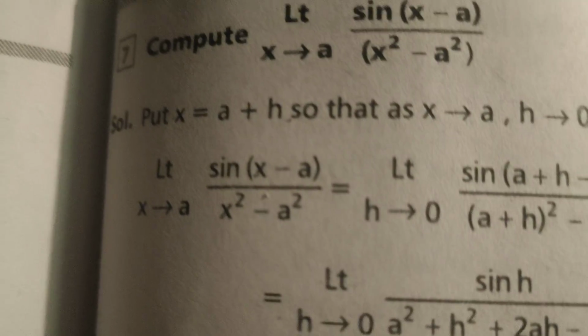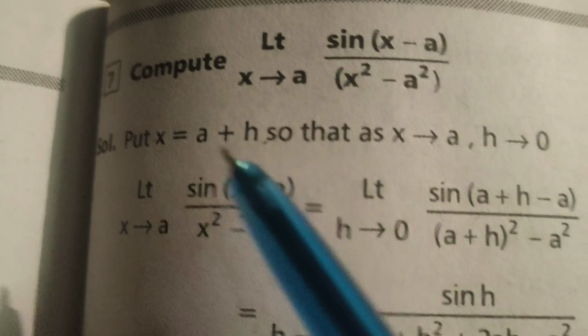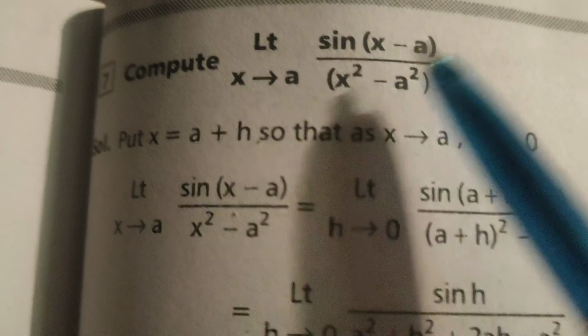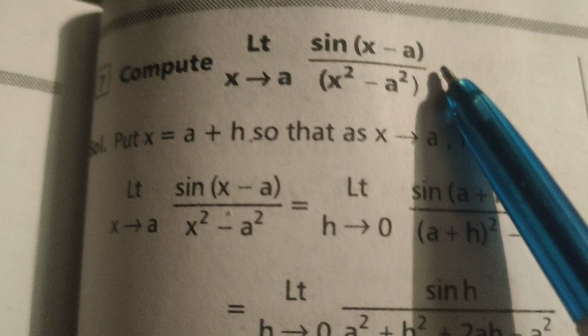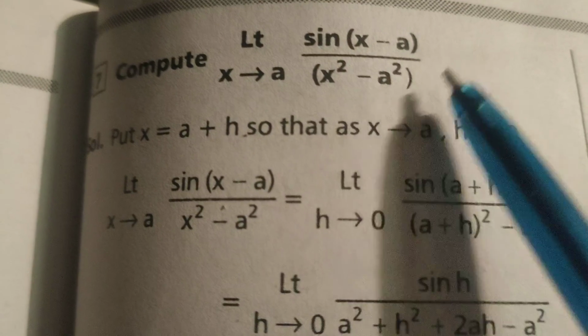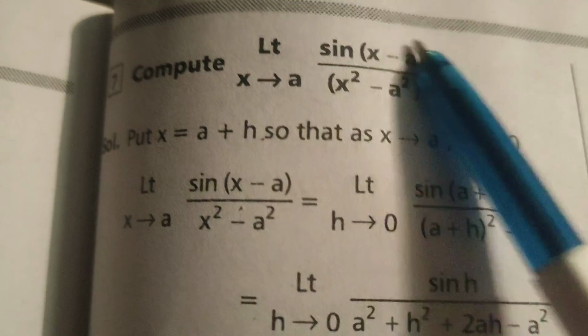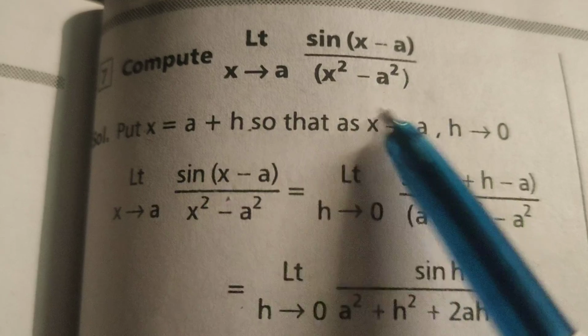This is Dr. Eti. Today we are going to explore and compute this limit of the function problem: limit x tends to a, sin(x − a) / (x² − a²). Now we are going to solve this problem.